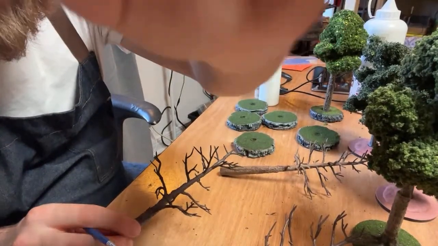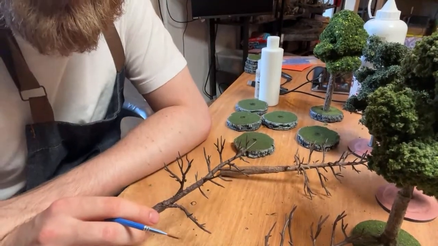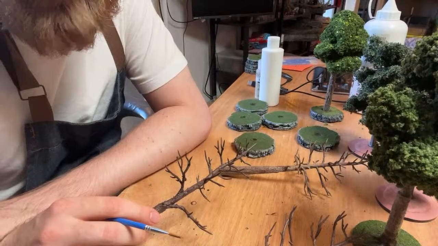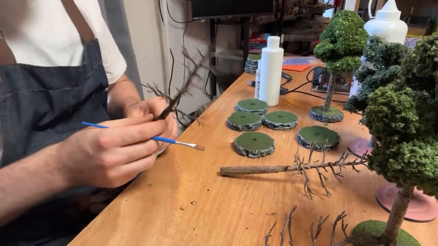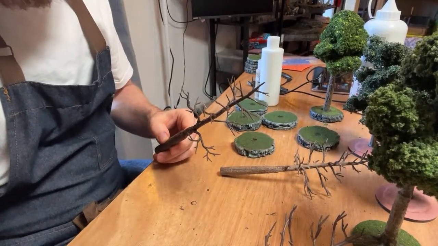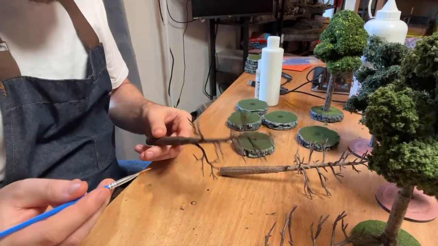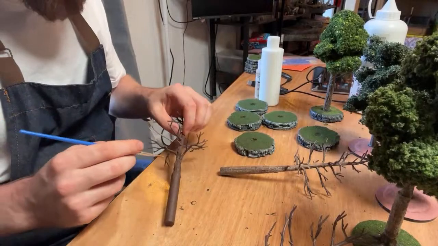A friend of yours made an enchanted forest. It was something similar to the trees you made. He put some lights on the leaves. Ooh, that sounds fun. I might do that for the Fae tree. That's a great idea.